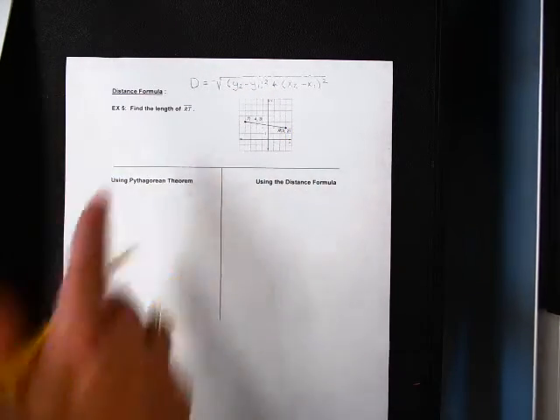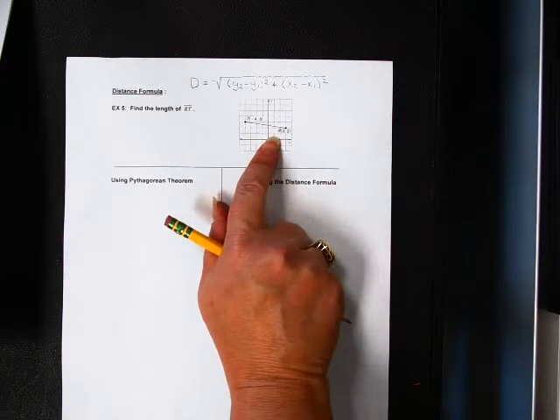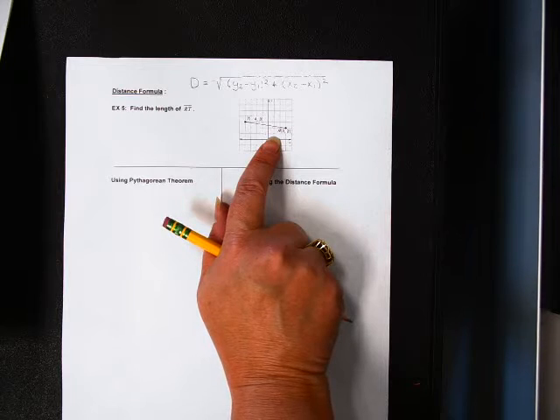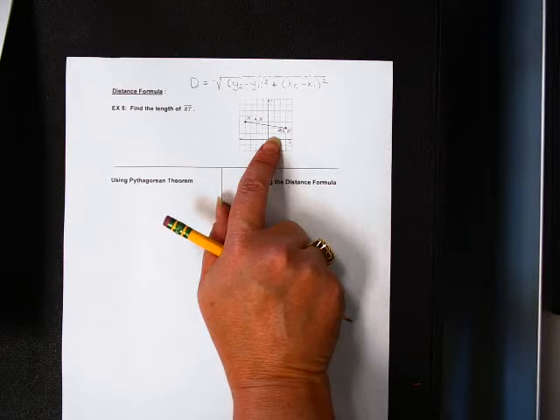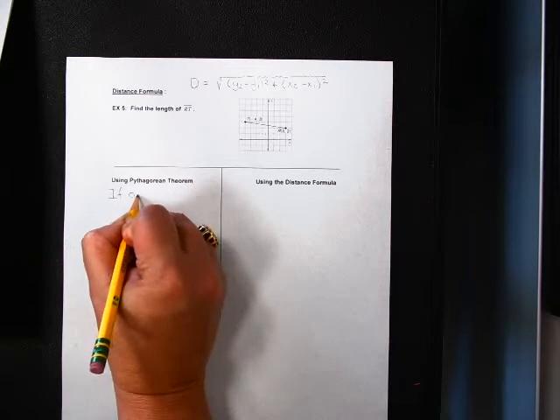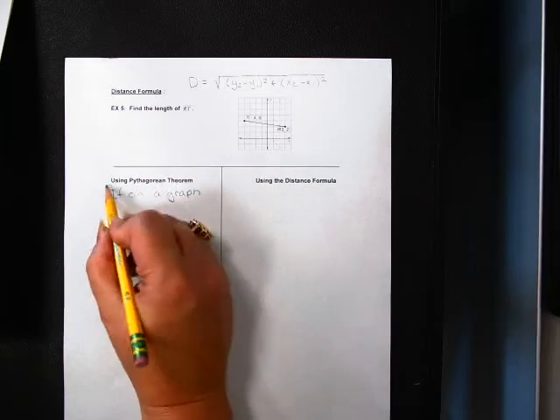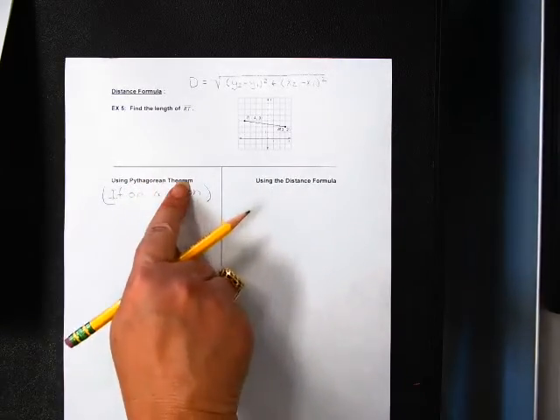All right, so now if we're lucky enough to be given a graph, a picture, then there's a different way that you can do it. So if it's on a graph, you can use the Pythagorean theorem.